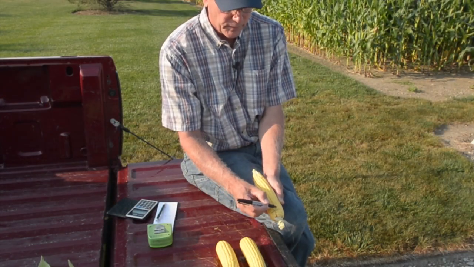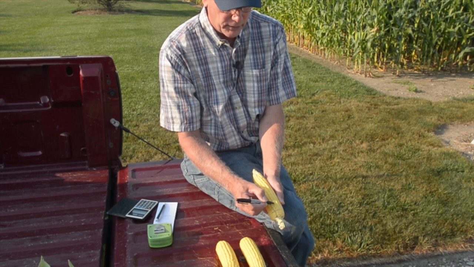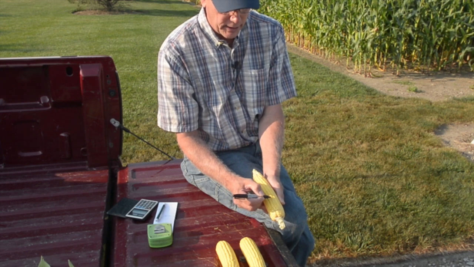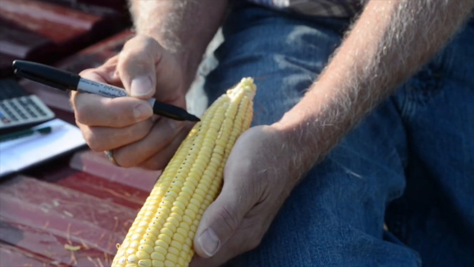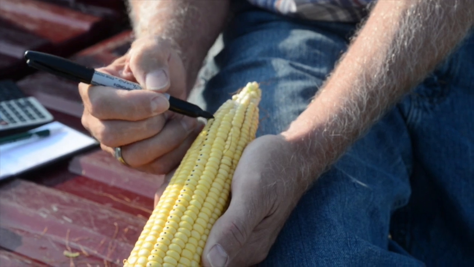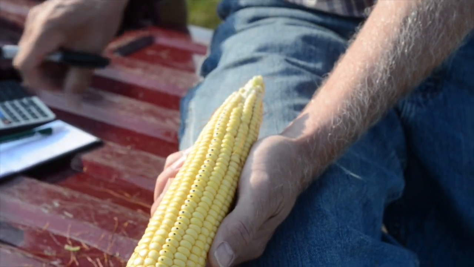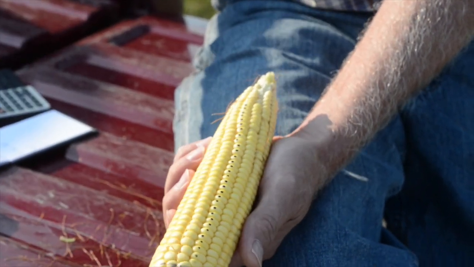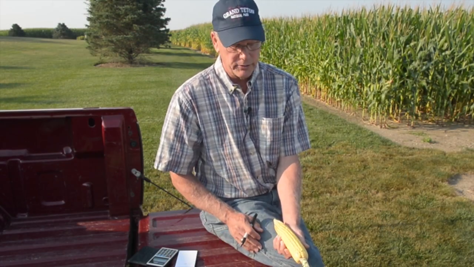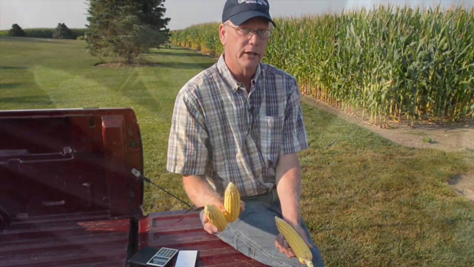So we'll say 2, 3, 4, 5, and on up to about 31. So you have an average of about 31 kernels per kernel row. That's what we need as part of our calculation. You'll do this for the other 2 ears also.